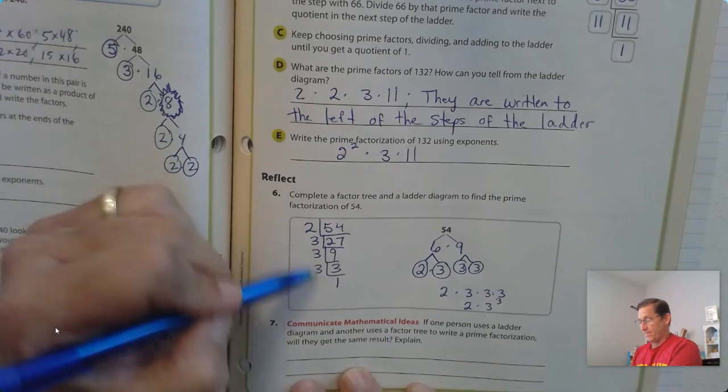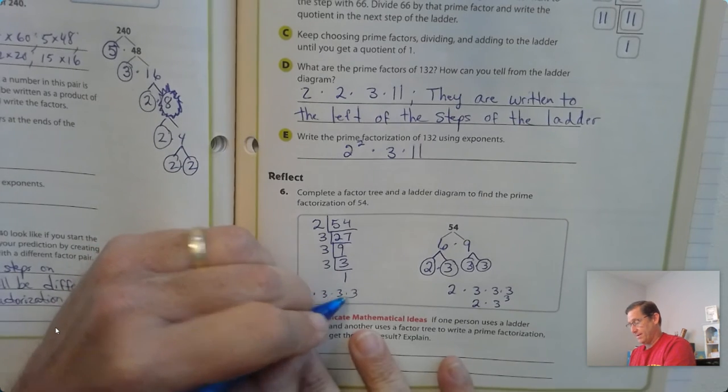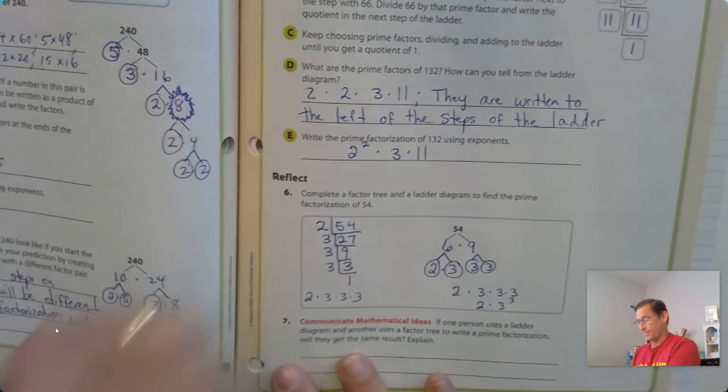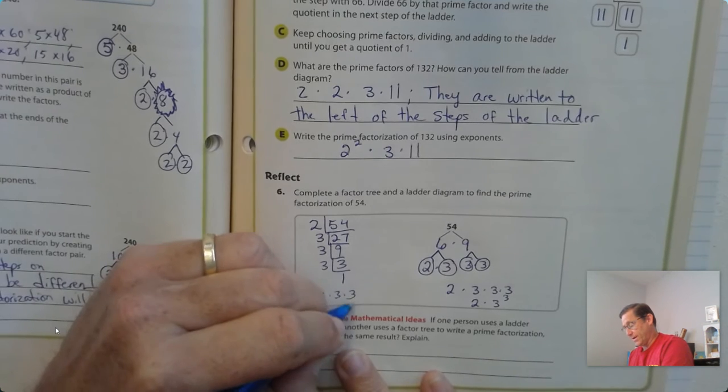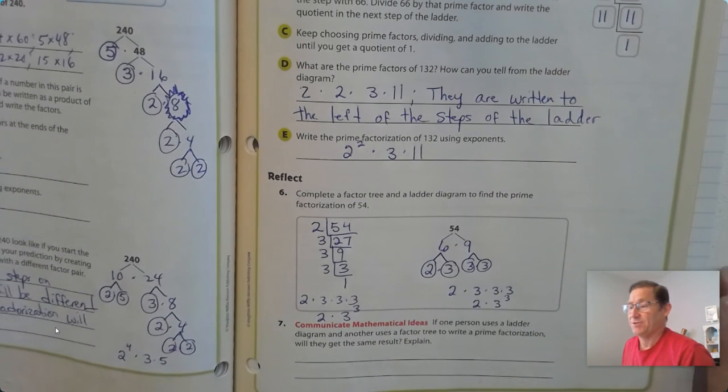So what are the prime factors? We have 2. We have 3 times 3 times 3. So 2 times 3 cubed. Okay, so we wind up with the same answer, right?